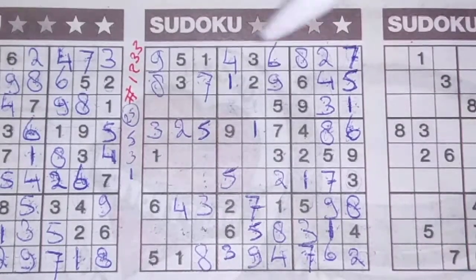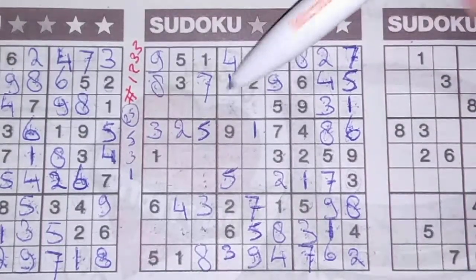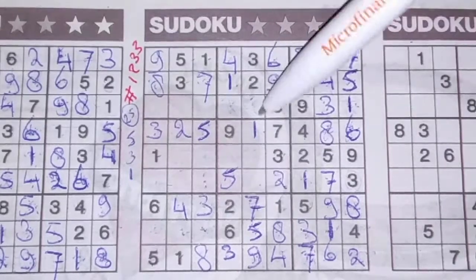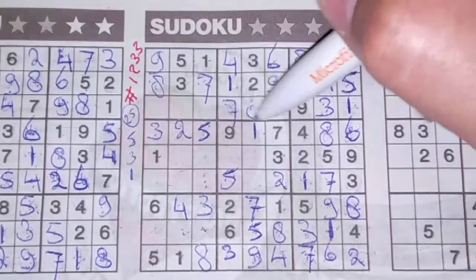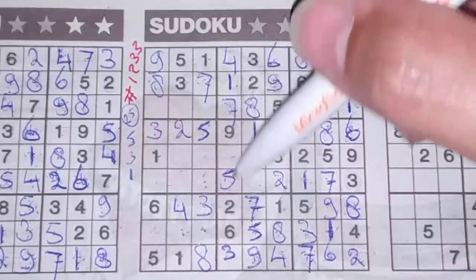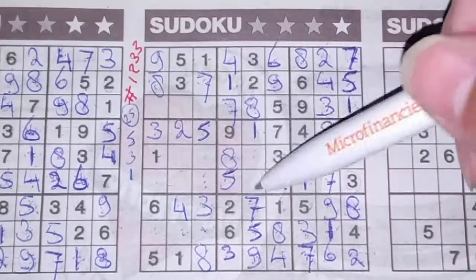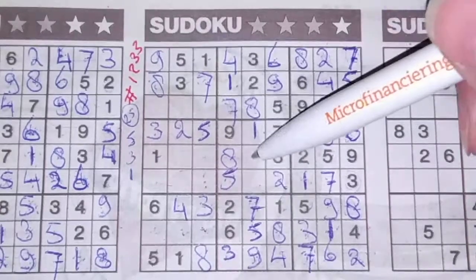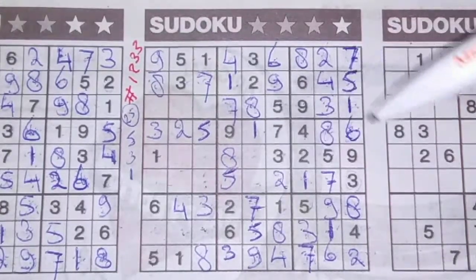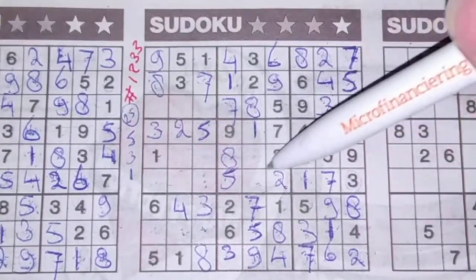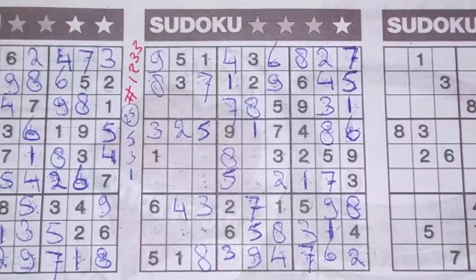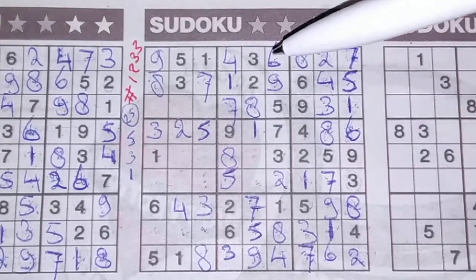2 numbers left in this big square for the numbers 8 and 7. We have a 7 here, no 7 there. 7 should be here, the 8 goes there. 1 number left in this column for the number 8. 2 numbers left in this big square for the numbers 4 and 6. No, I cannot fill this yet. 4 and 6. Need to wait.